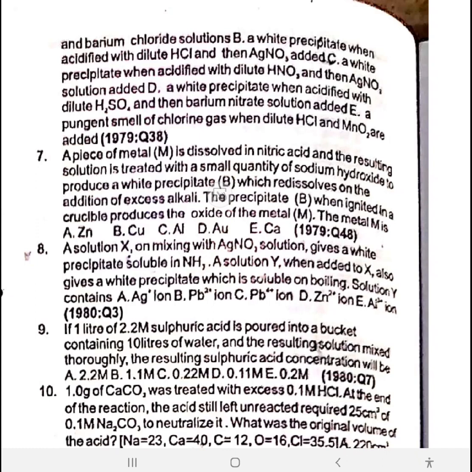Now, right. In testing for chloride, you either use AgNO3 or Pb(NO3)2. That one is called lead nitrate. You could use either of them.